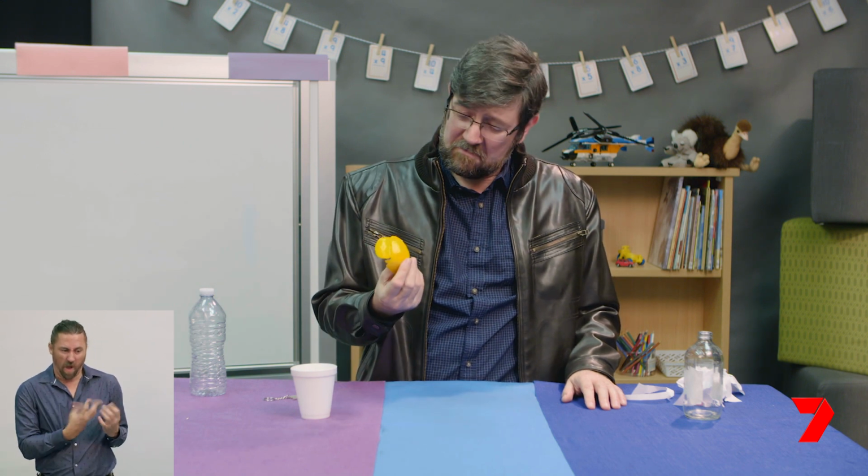Rubbish collected by councils is taken away in large trucks to the local waste transfer facility, where some of it is recycled. Have you ever wondered what happens to the rubbish that can't be recycled? Could we turn it into something useful? For instance, is it possible that our waste could actually be used as a source of energy? Well, thanks to the latest research and development, it can.